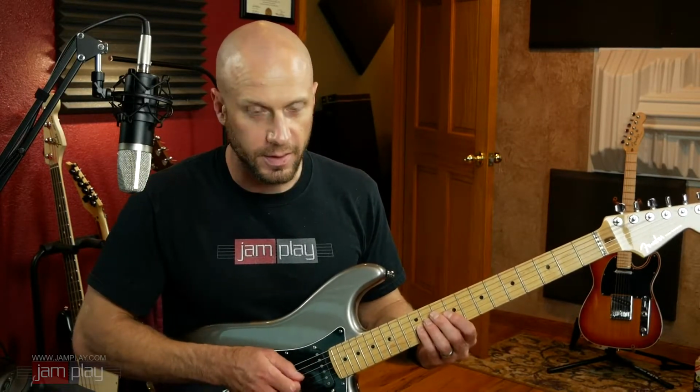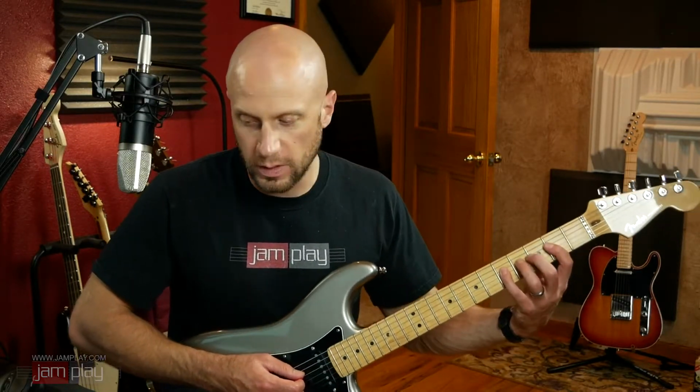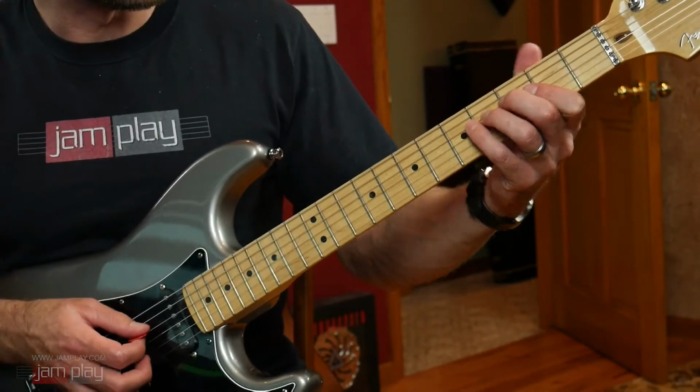And then in here on the high G. So technically, as long as we know how to navigate from shape to shape, that's the key.